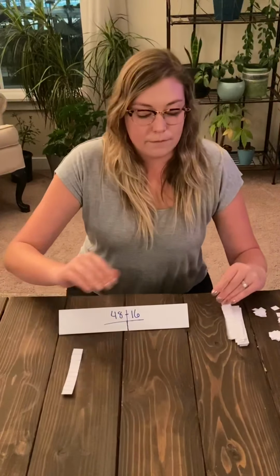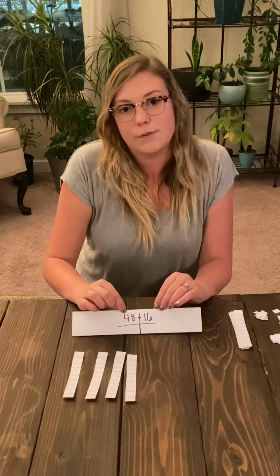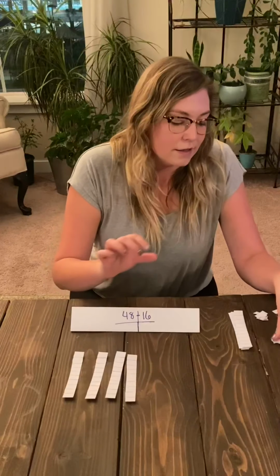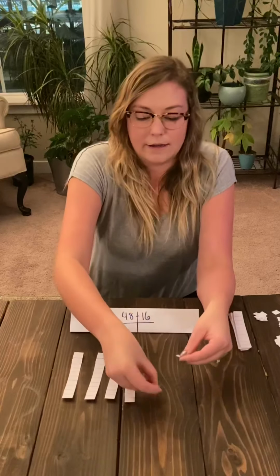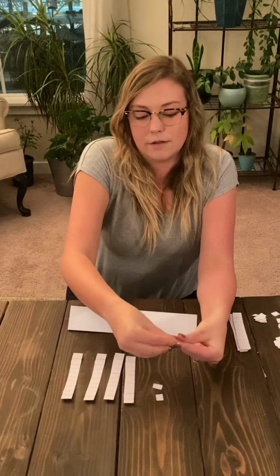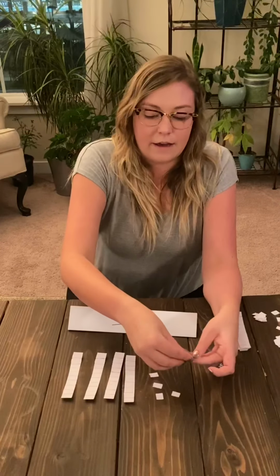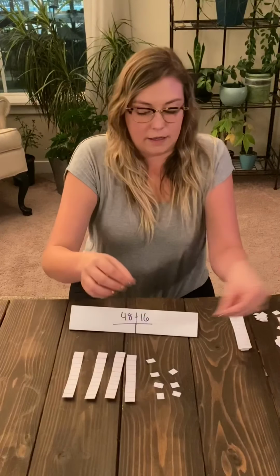So let's go ahead and build our 48. 1, 2, 3, 4, because we have our 4 in the tens place, as well as 8 ones because we have an 8 in the ones place. So that's 1, 2, 3, 4, 5, 6, 7, and 8.